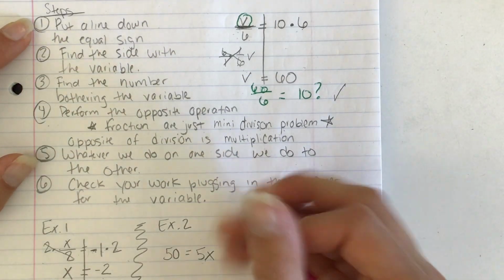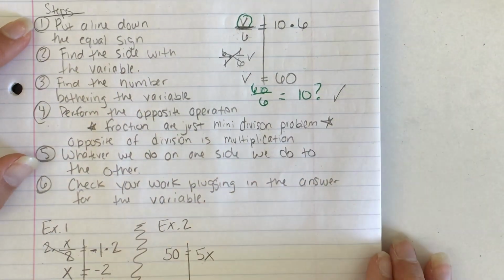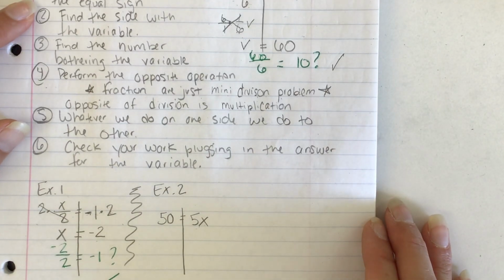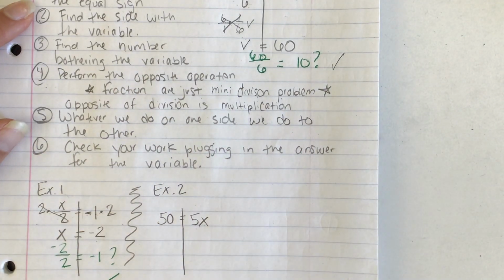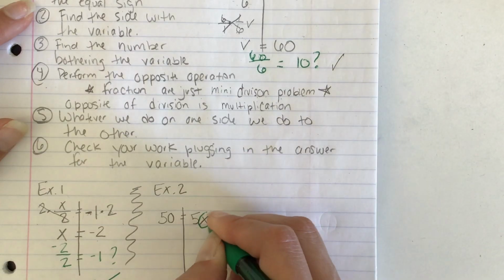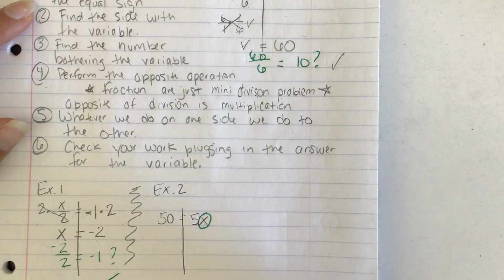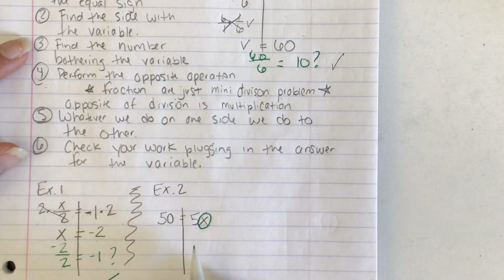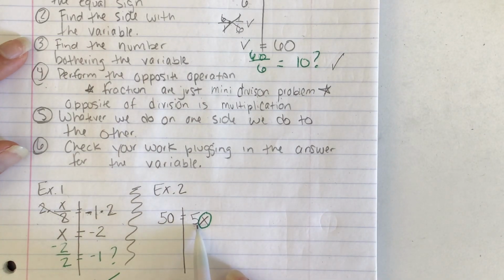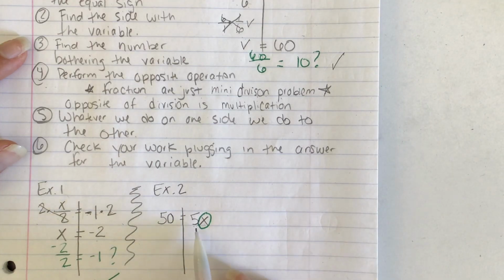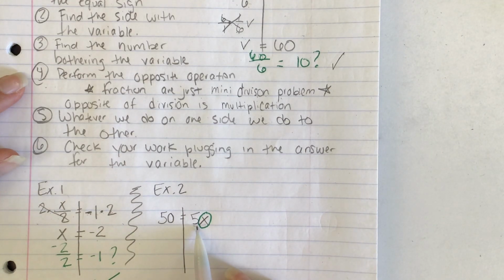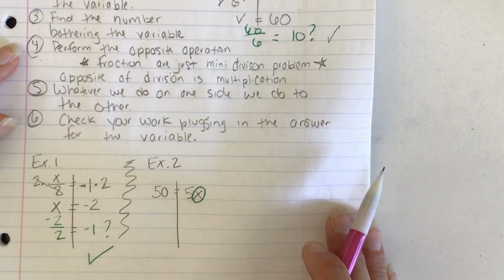Step number 1, we put a line down the equal sign. Step number 2, we're finding the side with the variable. My x is the variable. We need to find the number bothering the variable. That number is 5. We need to get that 5 out of there. So we're going to perform the opposite operation. Like I said earlier, when they're really, really close together, that's multiplication.